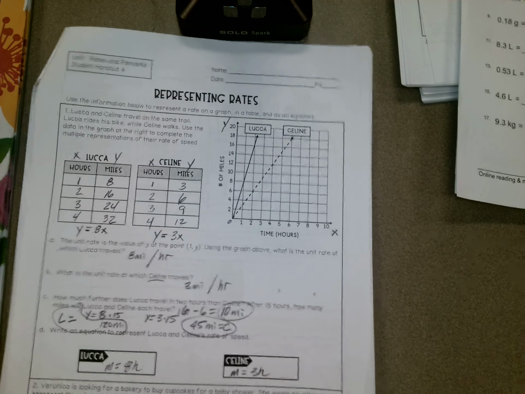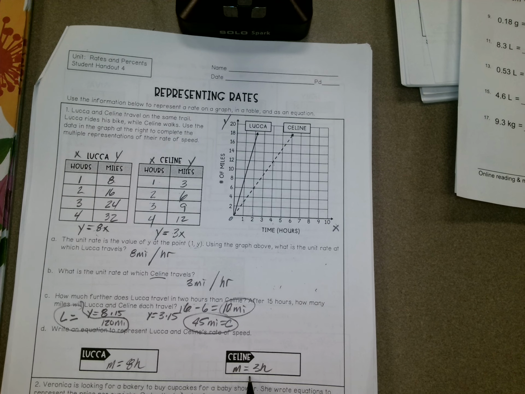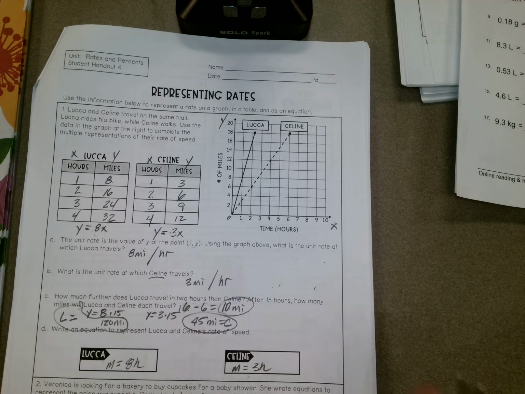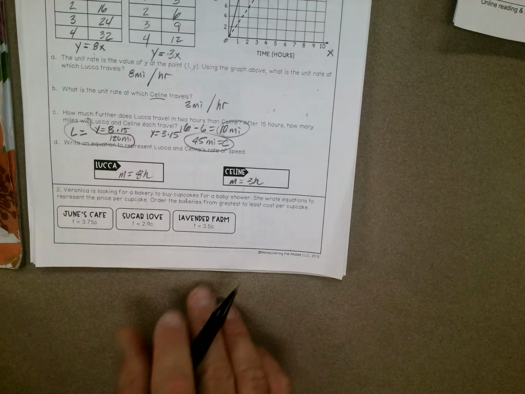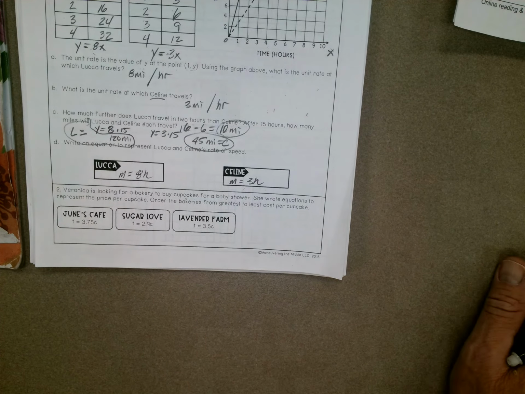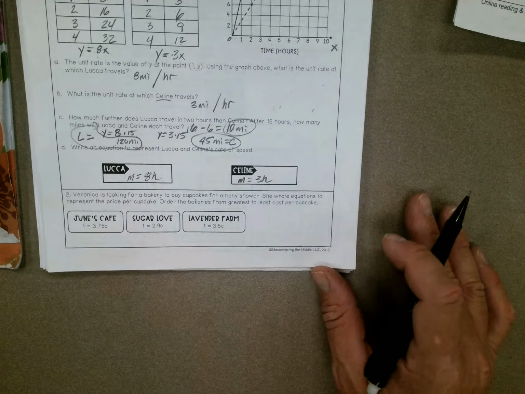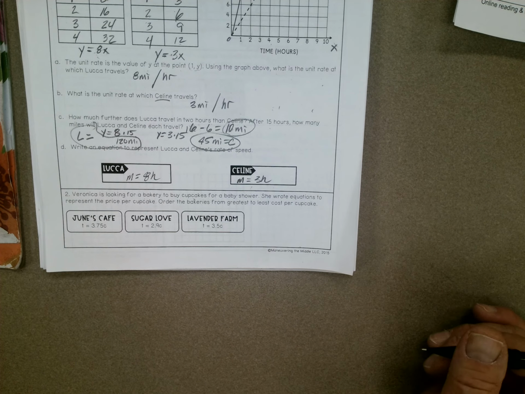3H. 3H. Okay? So really, this is the same as that. I just changed the variables, right? All right, we are rolling on. Good lesson here today. Veronica is looking for a bakery to buy cupcakes for a baby shower. She wrote equations to represent the price per cupcake.